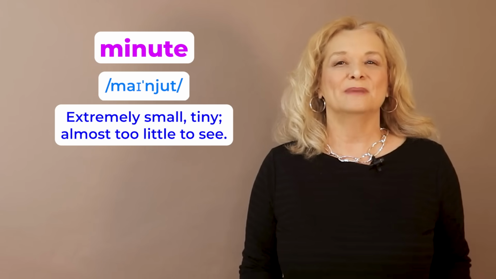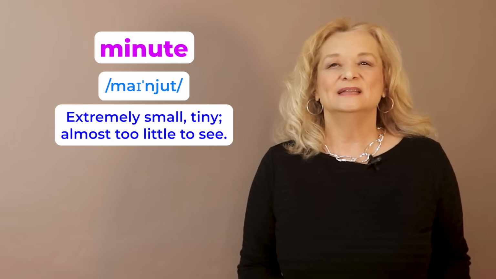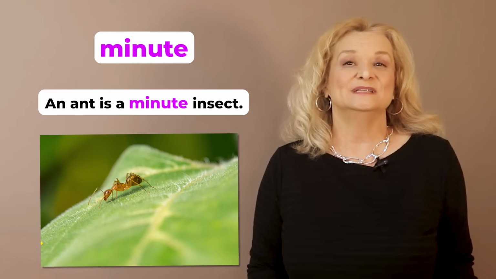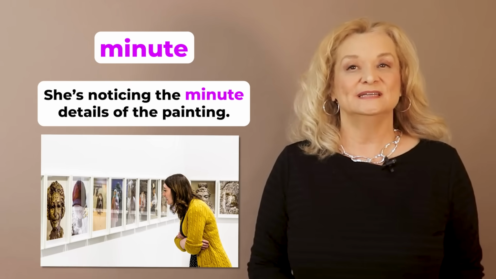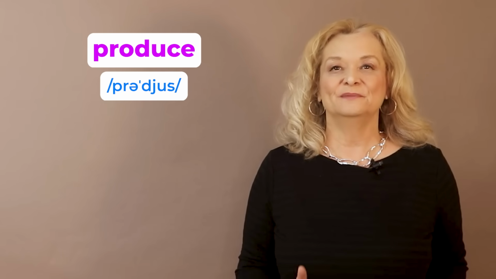If something is minute, it's extremely small. It's tiny. It's almost too little to see. An ant is a minute insect. She's noticing the minute details of the painting. What are the two different ways of pronouncing this word? Do you know them? You say them. It's pronounced both as produce and produce, but with different meanings.